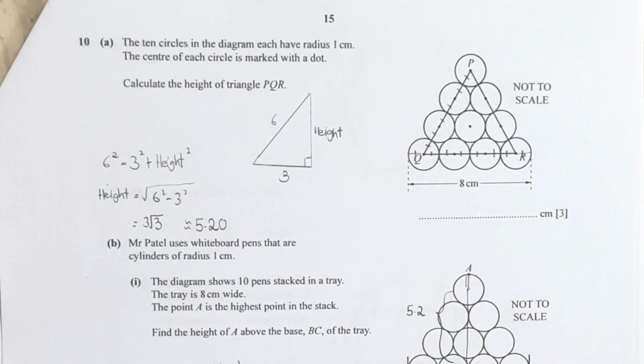For the next question, we have it from February-March 2016, set 42 again, and this one is question 10. For the first question, you look at the triangle given by the question. They gave you the total, which is 8 for the base. It is actually 8 radius that form the 8 cm. So from this, we know that the radius equals 1 cm.